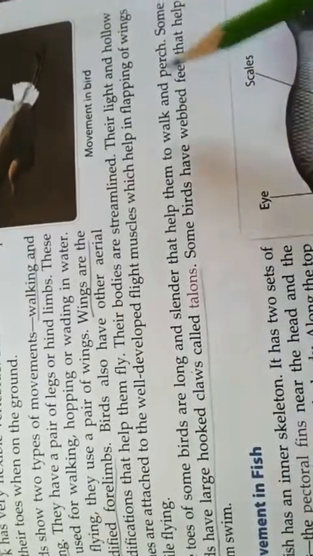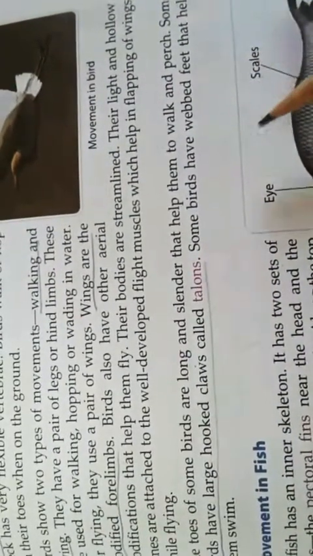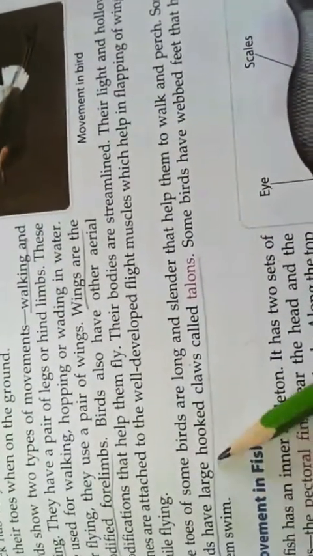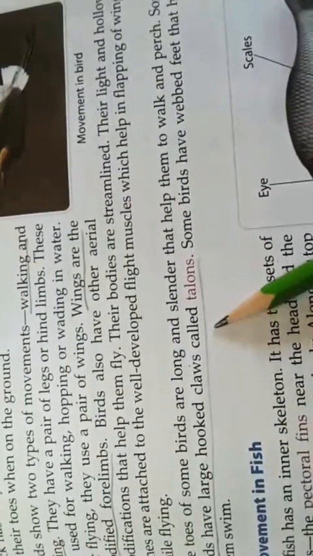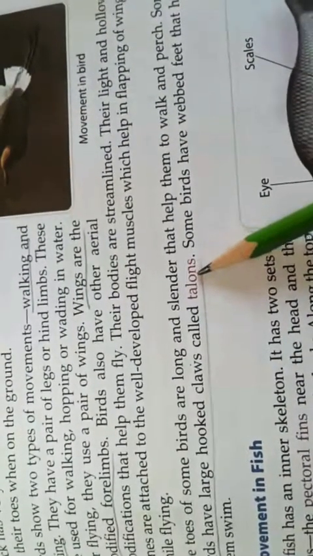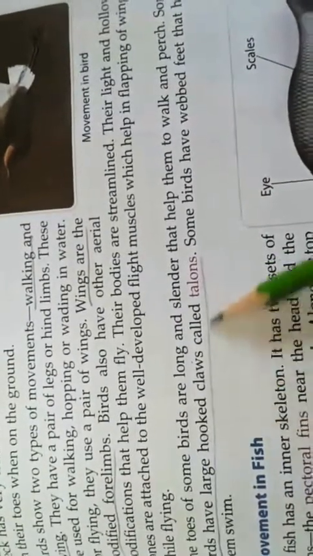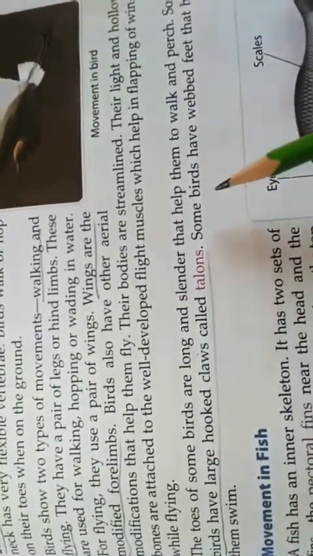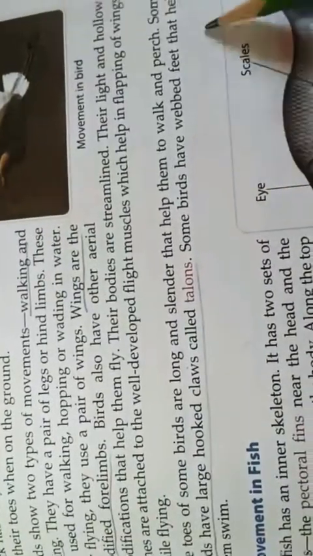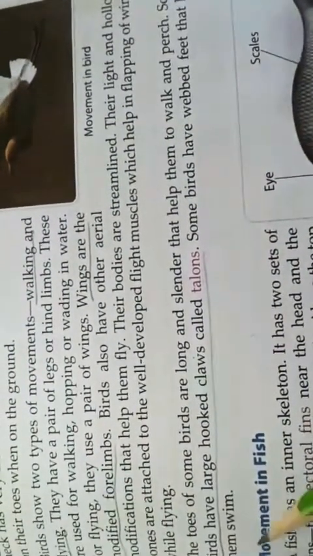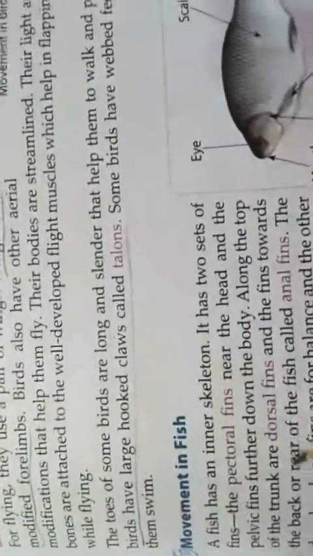Perch means to sit or take rest. Some birds have large hooked claws called talons. Some birds have webbed feet that help them swim.